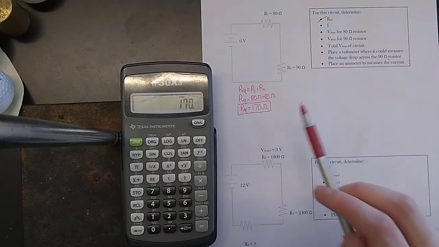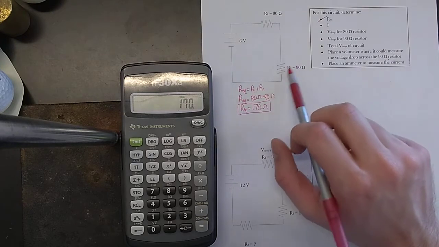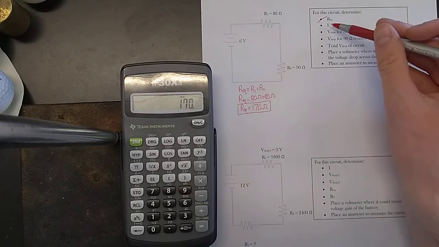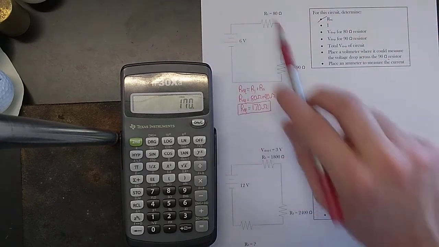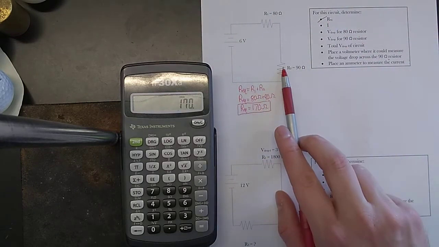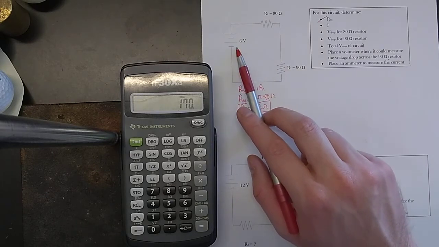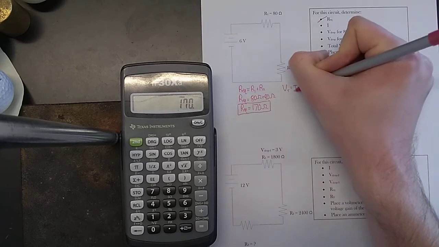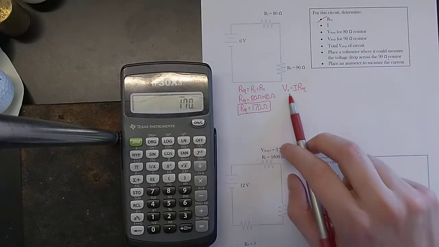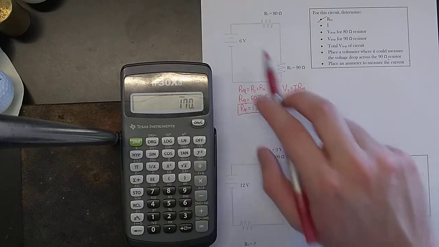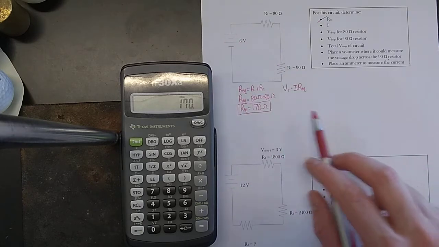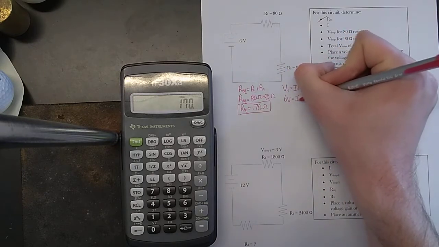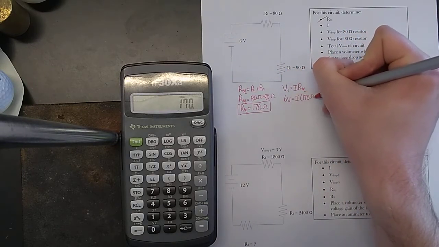Now, remember, Ohm's law applies not only to individual pieces or components of the circuit, it also applies to the circuit as a whole. I can use Ohm's law to find the current in the entire circuit, even though I don't know the voltage drops here, but I do know the voltage gain for the entire circuit. It's 6 volts. So I can do this: Vt equals I Req. I know the total voltage drop of the circuit, or the voltage gain, I should say, is 6 volts. I also know the equivalent resistance because I just found it. 6 volts equals I times 170 ohms.